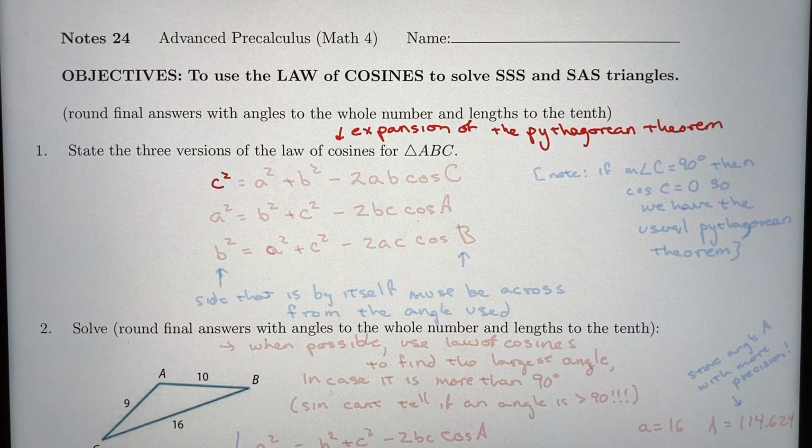So instead of c squared being a squared plus b squared, since c is no longer a right triangle necessarily, we have this extension here. So just be aware, if c is a right angle, cosine of 90 degrees is 0. I'll write all in there.